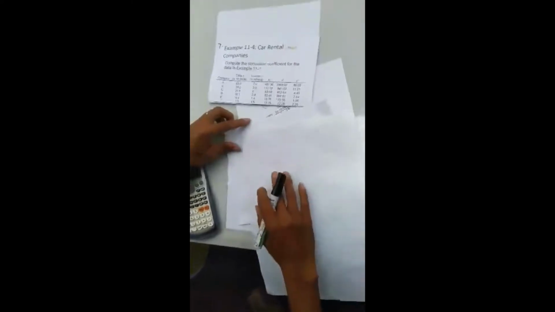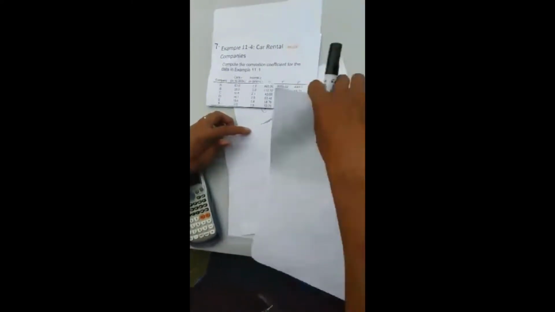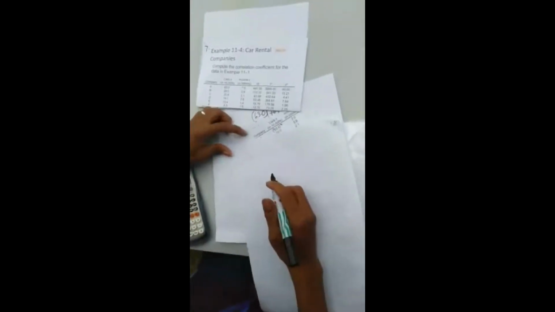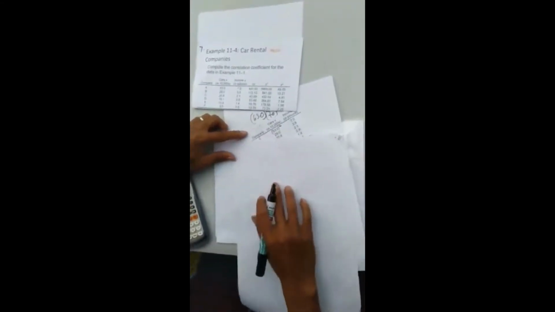Pati yung graph, ipapakita namin sa inyo. Ito po yung pag-solve ng hypothesis. So may limang proseso po tayo sa hypothesis. 1, tinatawag po ito na state the hypothesis.